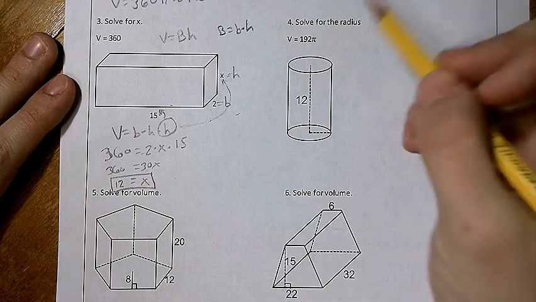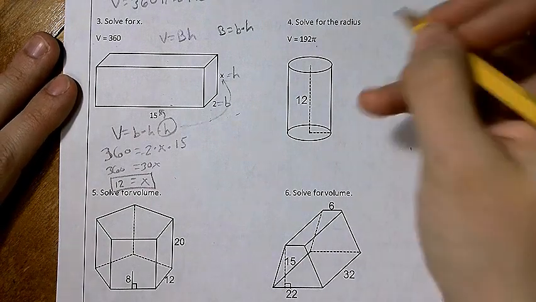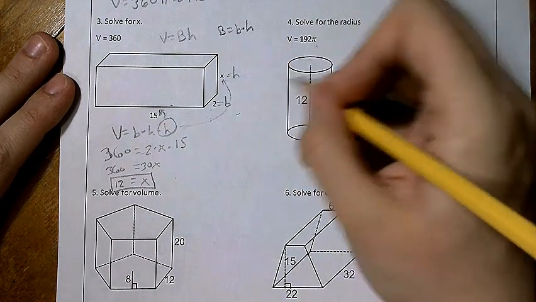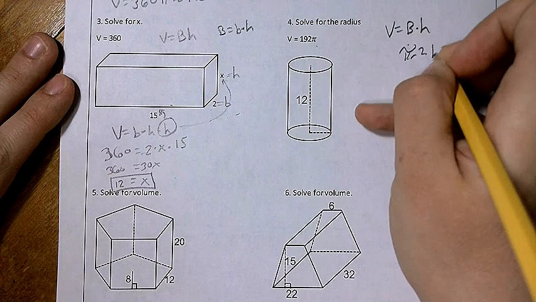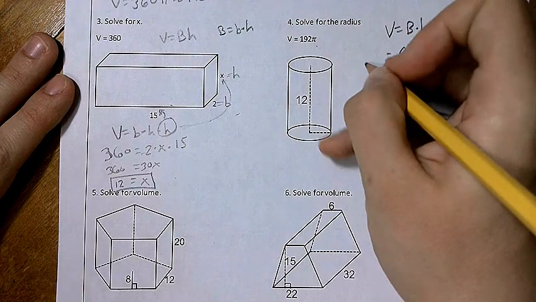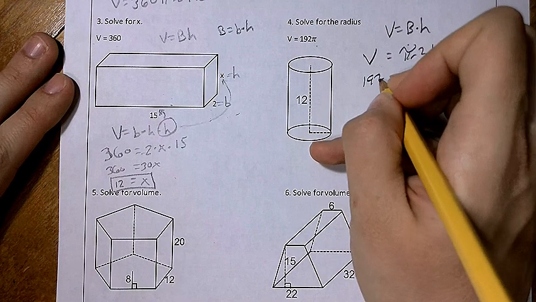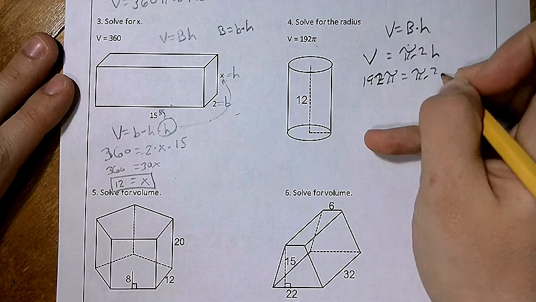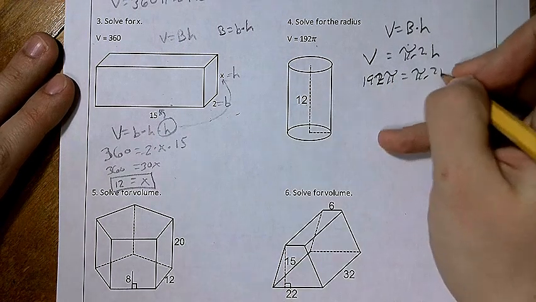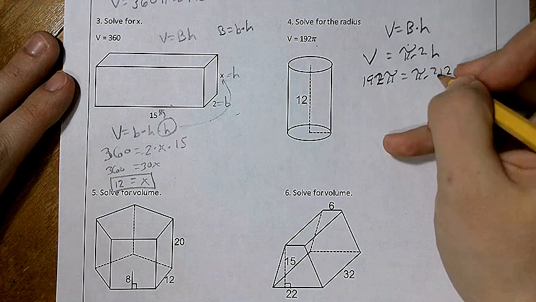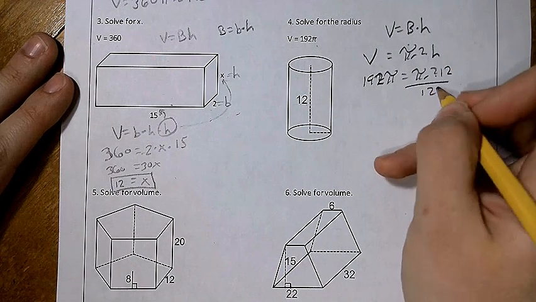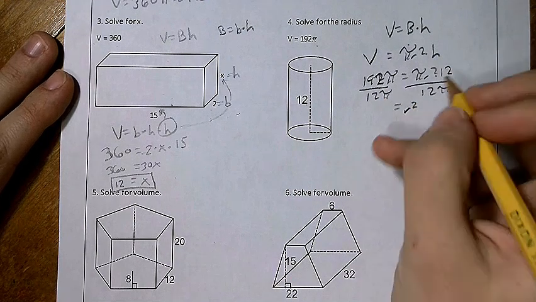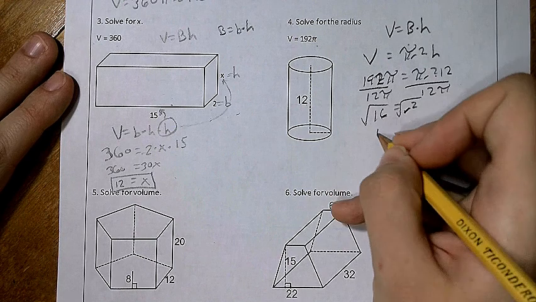Our cylinder here, we know that the volume is 192 pi. V equals B times H. Remember that base, because it's a circle, is going to be pi r squared times H. So we have 192 pi equals pi r squared, and then our height right here is 12. So I need to divide both sides by 12 pi. My r squared is equal to 16. When I square root both sides, we get 4 is equal to r.